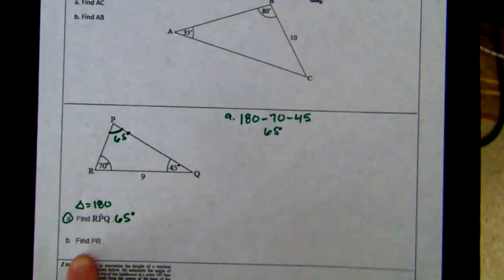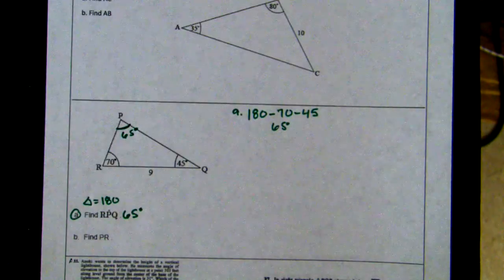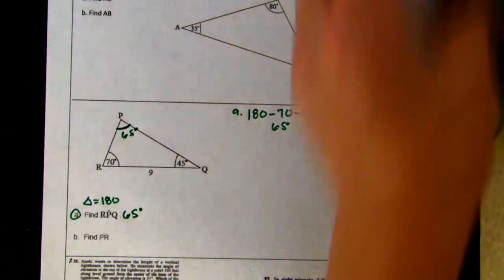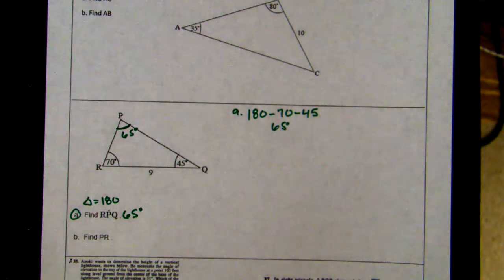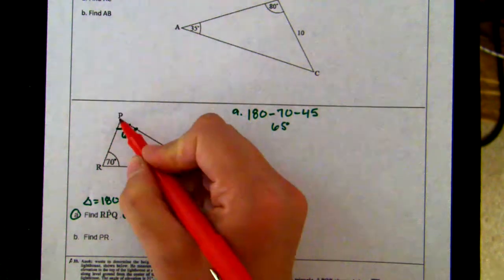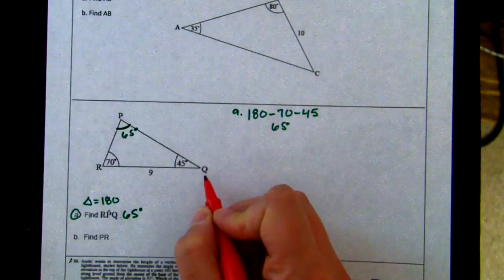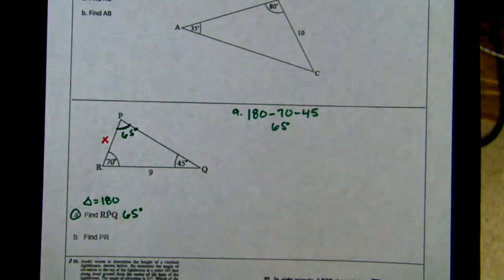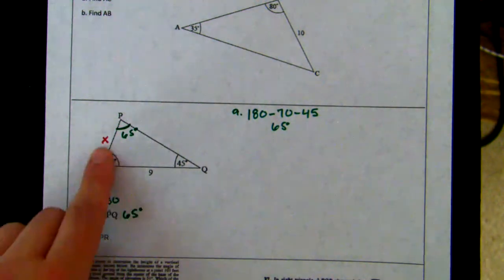Next thing it asks me to find is PR. PR is a side length. PR is this side right here. I'm going to label this one X, because lowercase q, I can't write those letters.